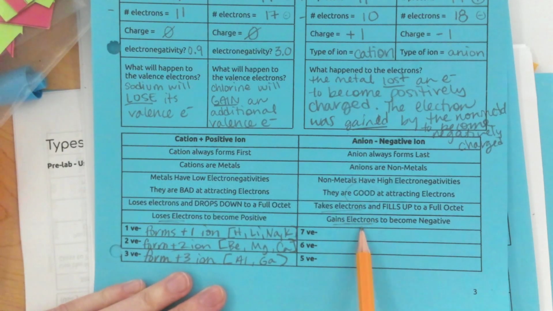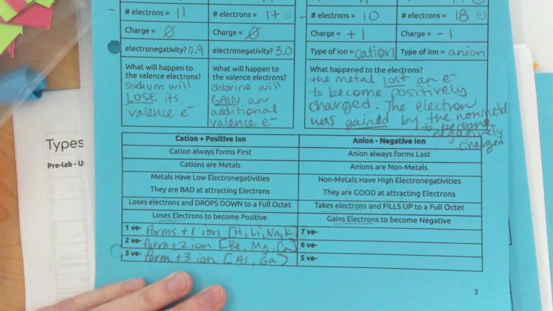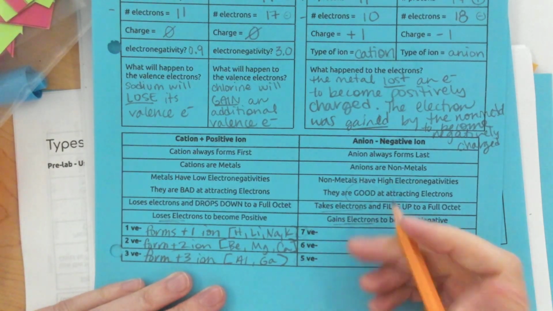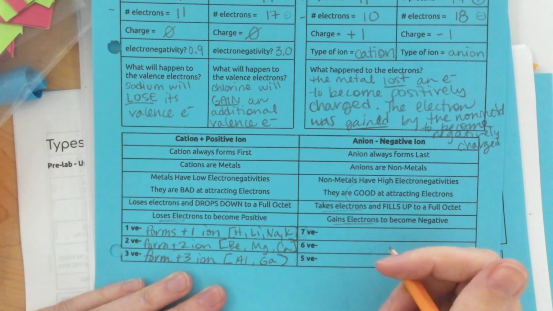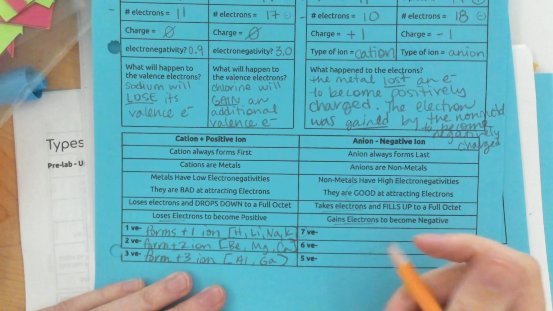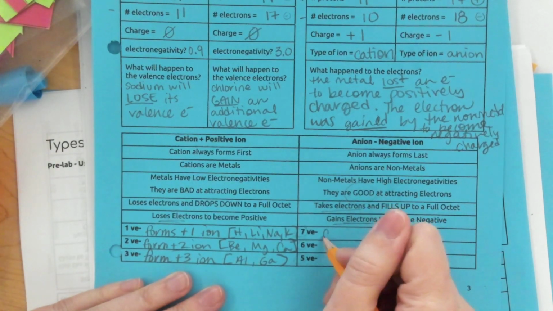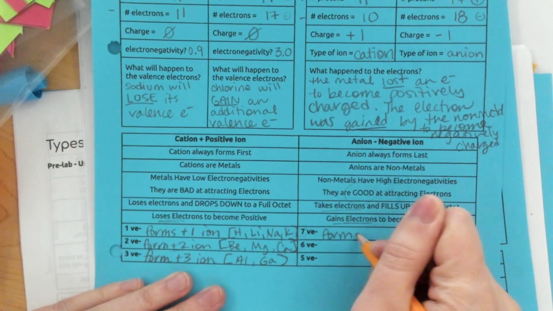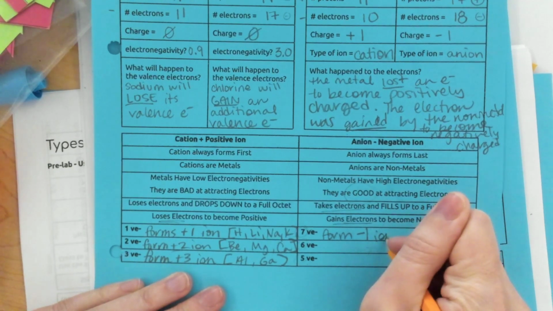We're going to move over to our anions now, and remember, they gain electrons to become negative. They gain electrons to get a full octet. So we have to think about how many electrons these numbers of valence electrons need to get to 8. So things with 7 valence electrons, those are all of your halogens, fluorine, bromine, iodine. These form a -1 ion.